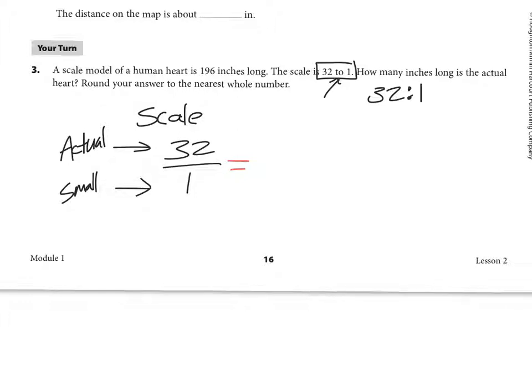It says the scale model is 196 inches long. So that's the scale. That is the small. What that means is when I write my other fraction, it has to go where small is. So 196 has to go on bottom. What I'm looking for is how long the actual size is, which means my x has to go on top.